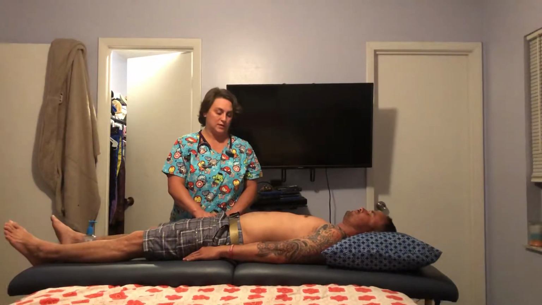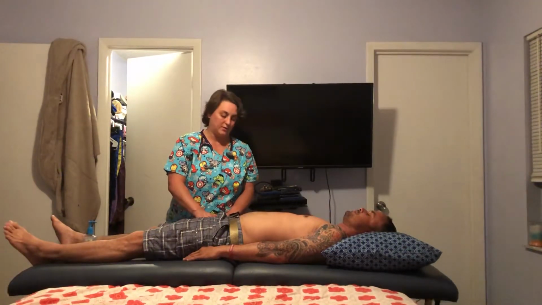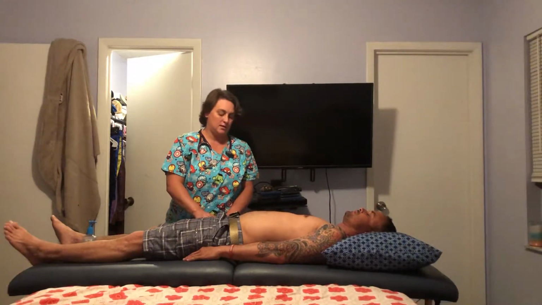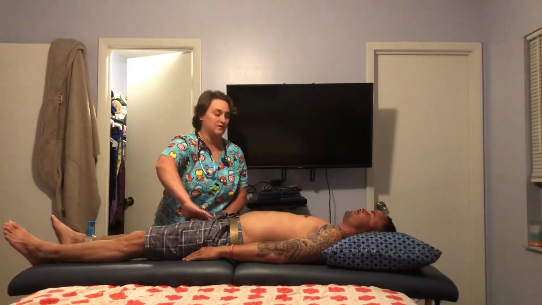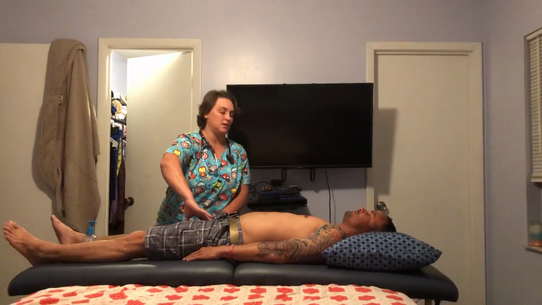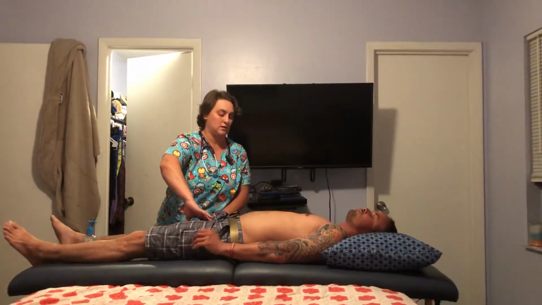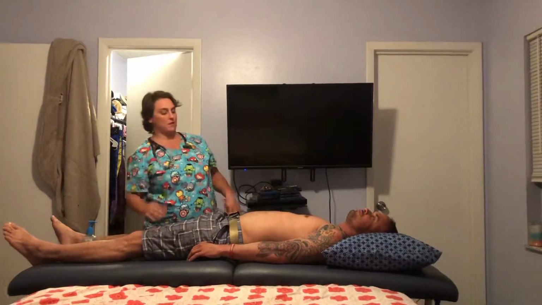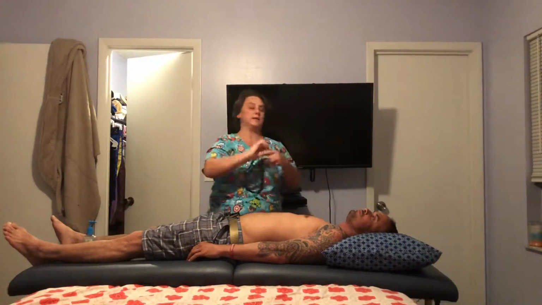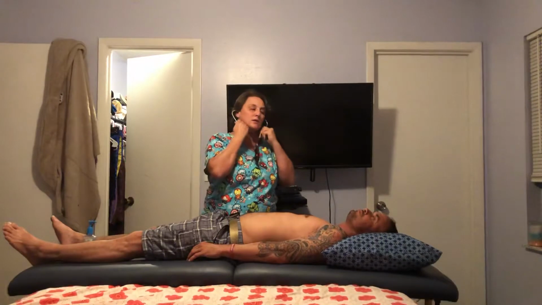Good pulses there. I'm just going to follow this out down to your iliac. Great pulses. I'm going to go ahead and palpate into your inguinal folds for your femoral pulse. Normally we would be doing this without the clothes, but for the purposes of the video, we're going to keep our clothes on. I can still feel your femoral pulses. Nice quality.